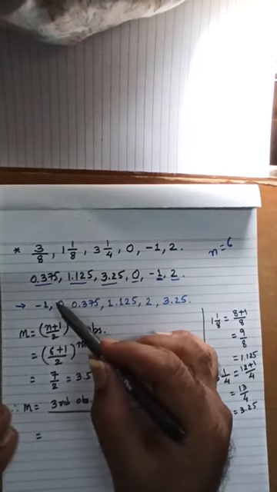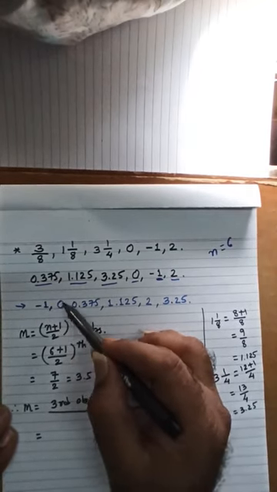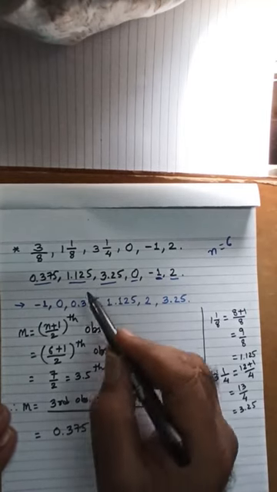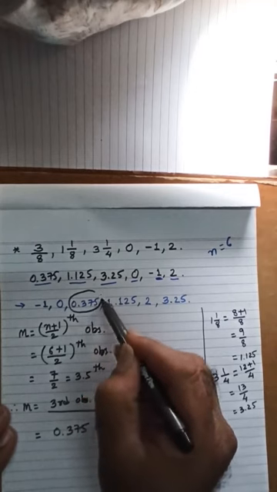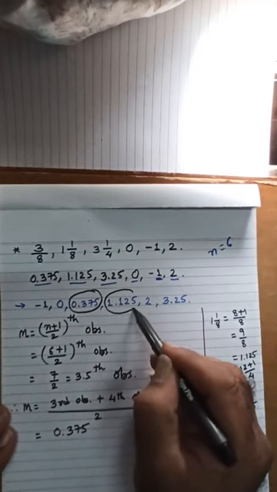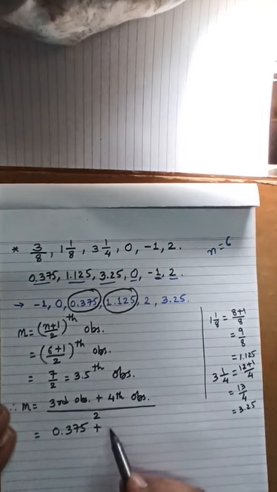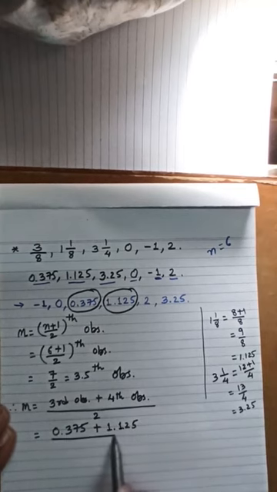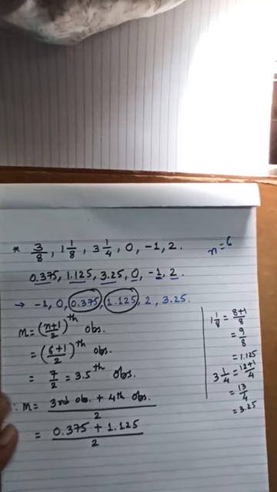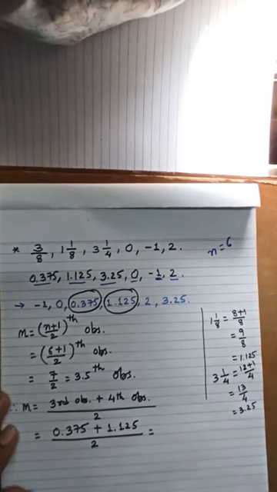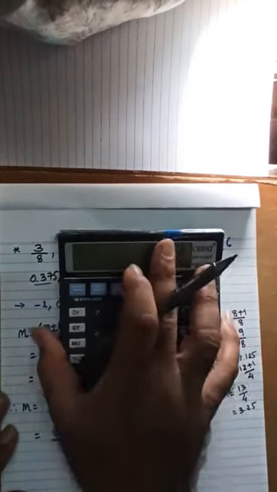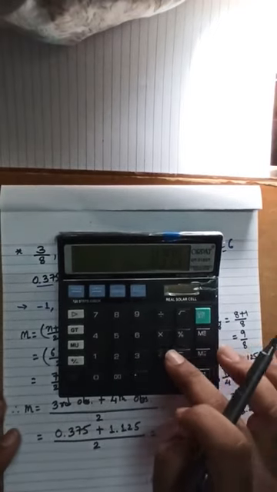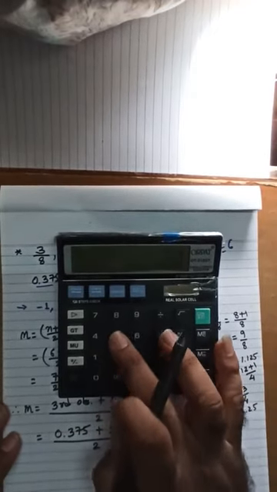So the third observation is 0.375. It is the third observation. And the fourth observation is 1.125. It will be divided by 2. So it is equal to 0.375 plus 1.125.